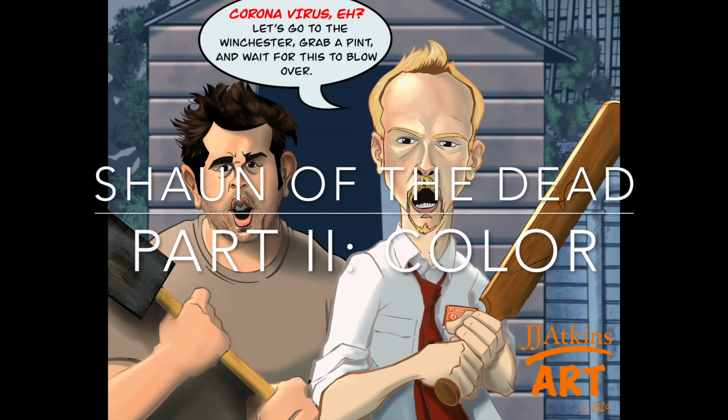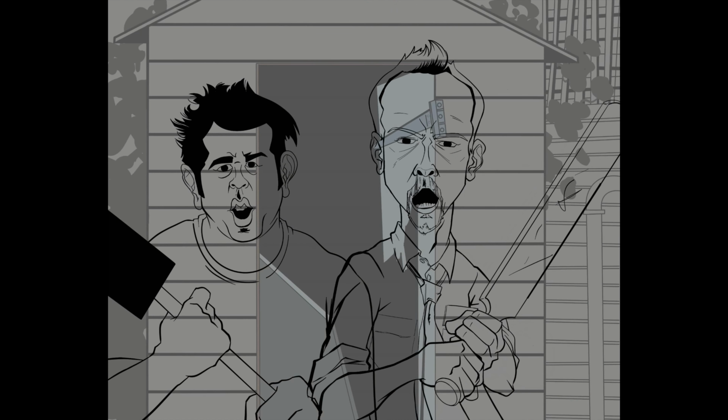So today we're going to be taking a look at part 2 of a breakdown of the Shaun of the Dead piece I posted to the channel about a week ago. In this particular phase, we're going to be working on the color rendering, starting with where we left off in part 1. In part 1, we got to this phase where we finished up our final line work, and now we're going to take that line work and move into the coloring phase.